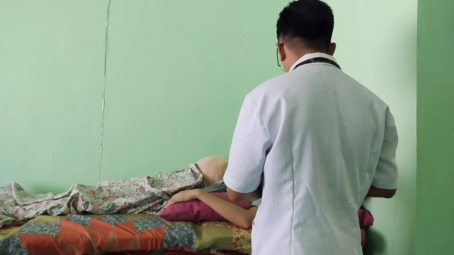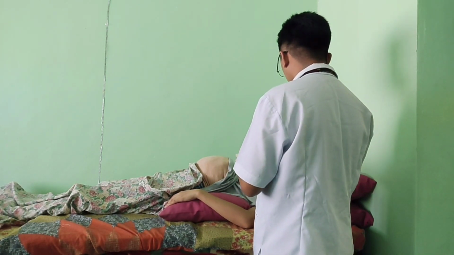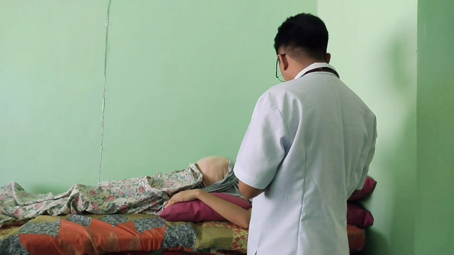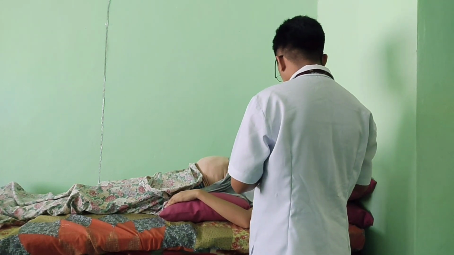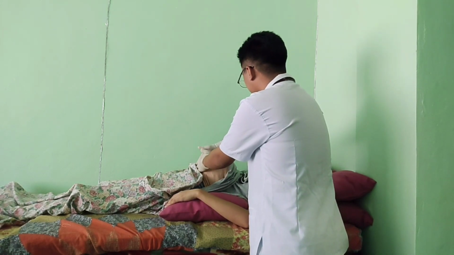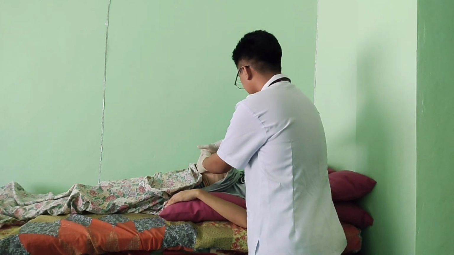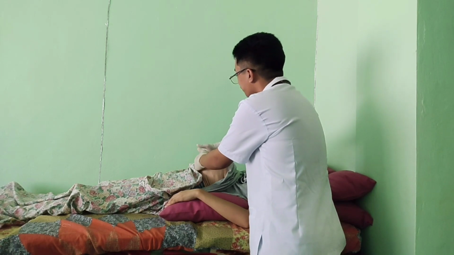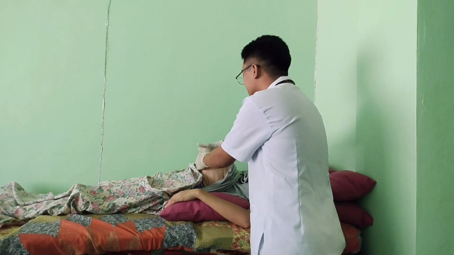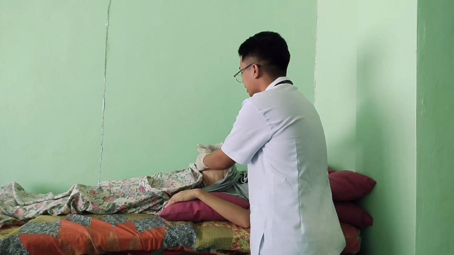So now for the fourth maneuver, I will put both hands on the uterus area. Is it okay with you, mom? Okay, so we will now feel for the cephalic prominence. Then we will feel if the baby is extended or flexed. So I'm going to push it here.